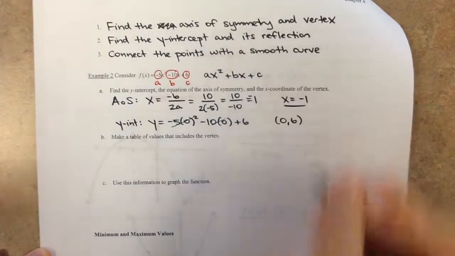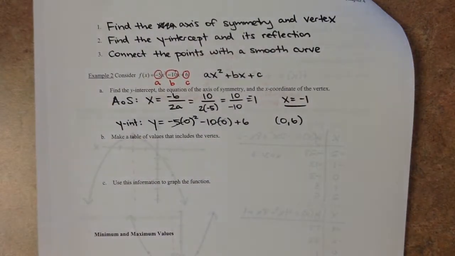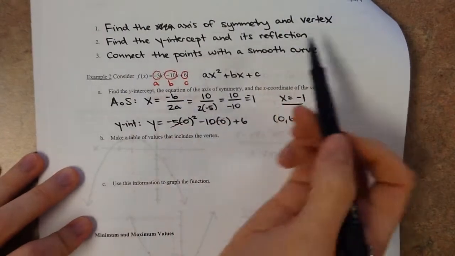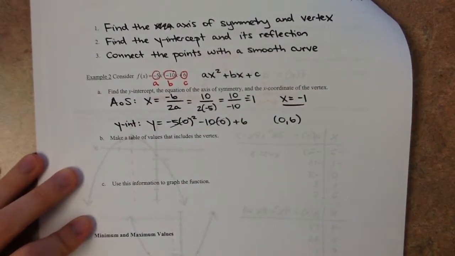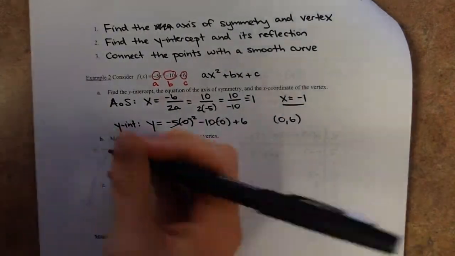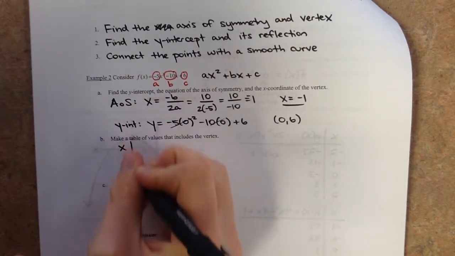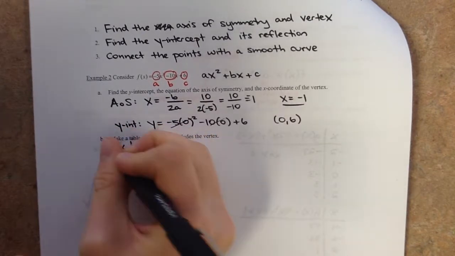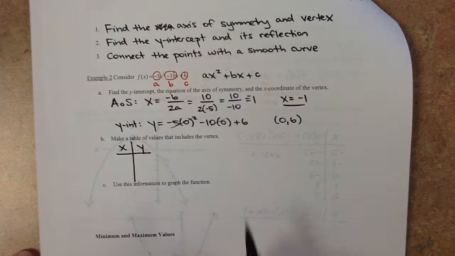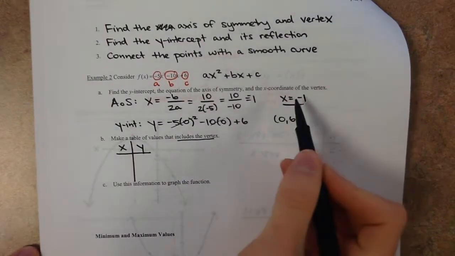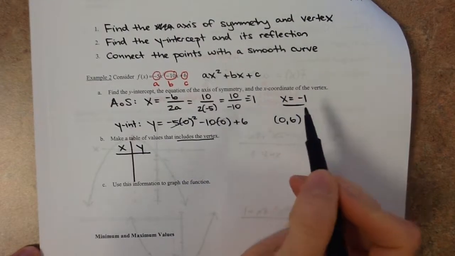So (0, 6) is our y-intercept. Okay, so now table of values, we want to make sure that we're including the vertex. So this is step 2 up here. Actually, we're still on step 1 because we haven't found the vertex. What we do with the table of values is we select some x values, we get some y values. So including the vertex, we know that the x-coordinate of the vertex is negative 1.